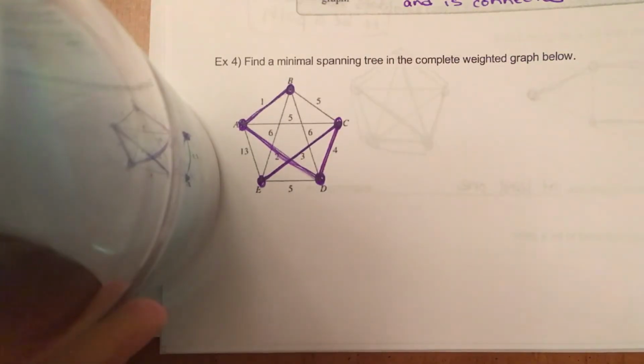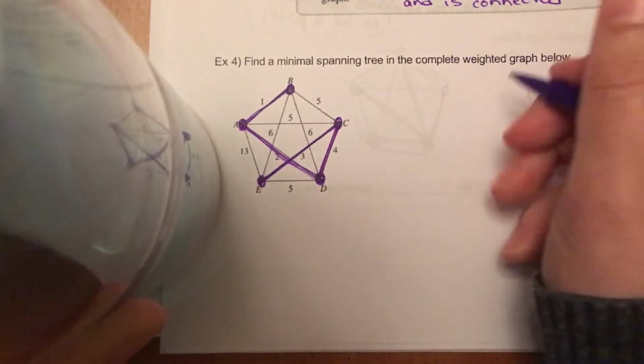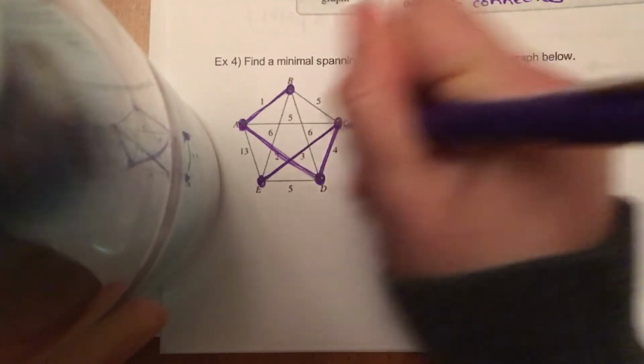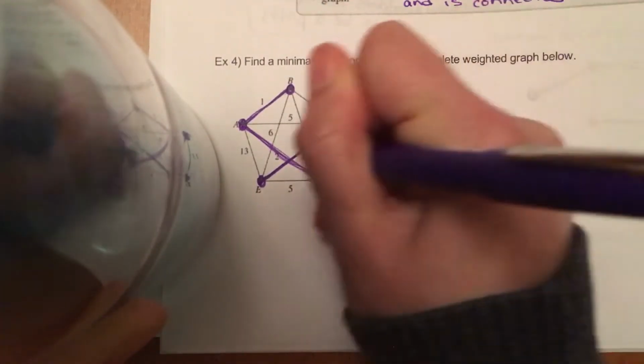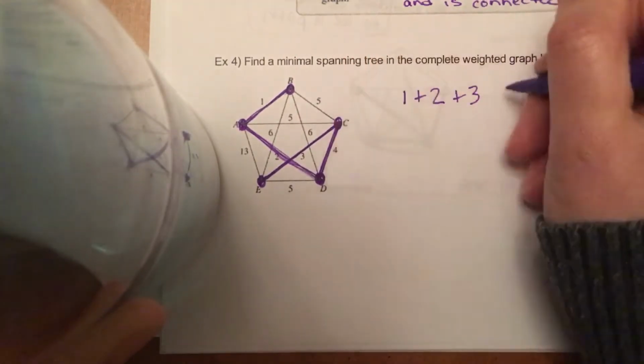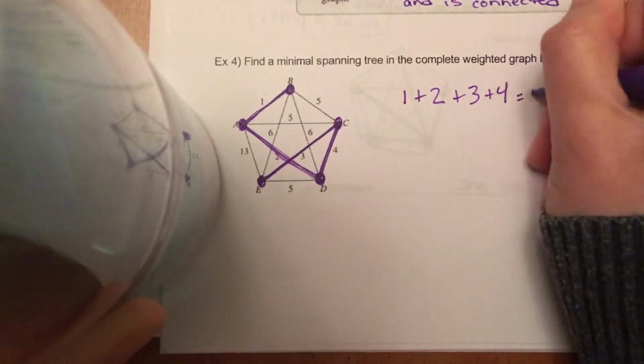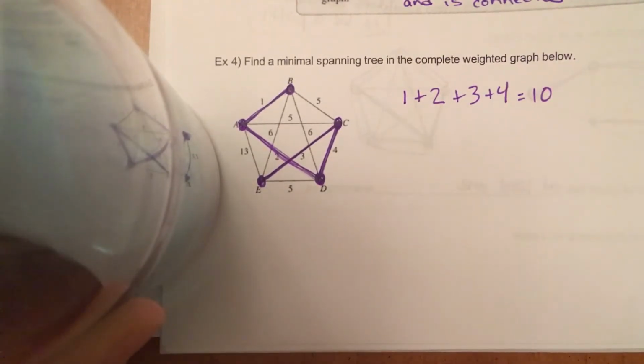Okay, and the complete weight for this spanning tree would be 1 plus 2 plus 3 plus 4. So our graph has a weight of 10. Since it's not a path, we don't really talk about lengths, but we can say that the weight of this spanning tree would be 10. So let's take a look at a couple more examples of this same idea.